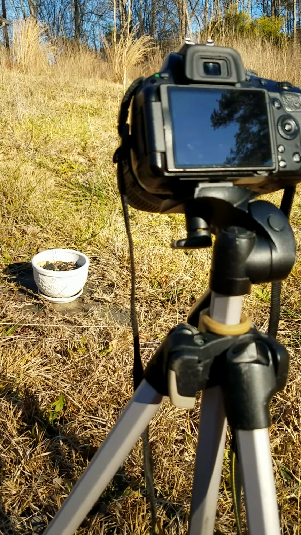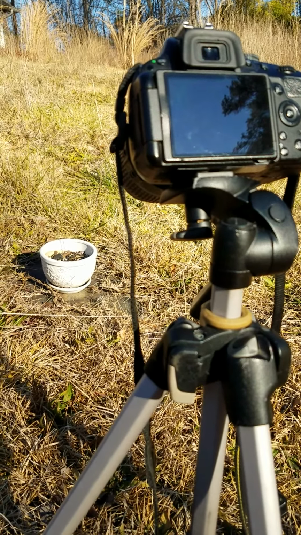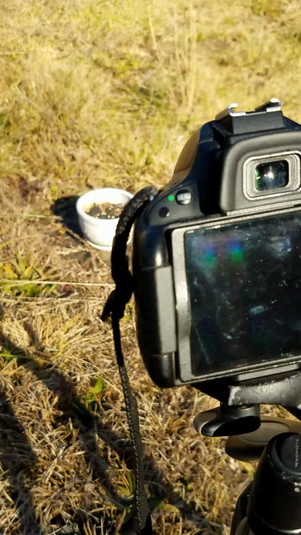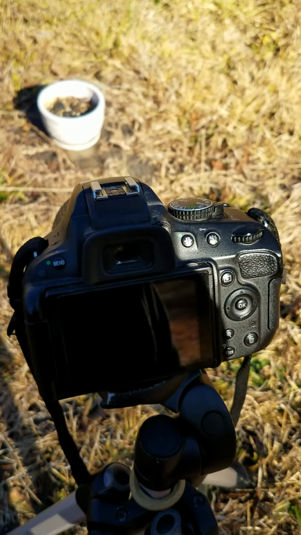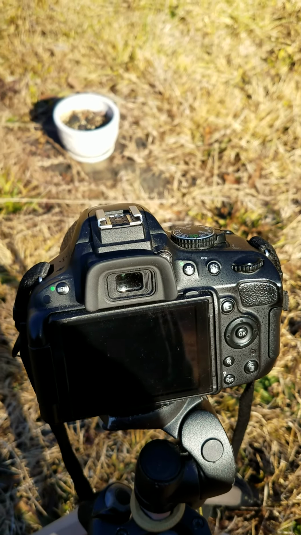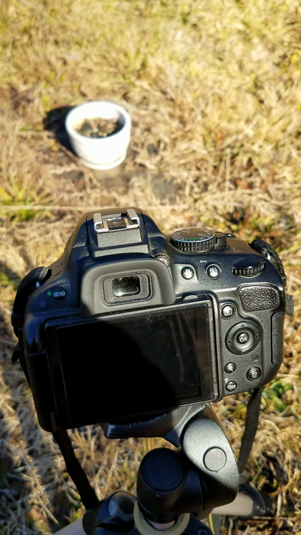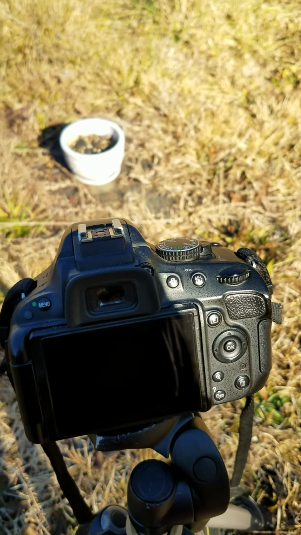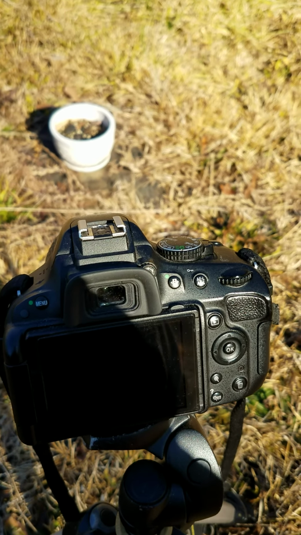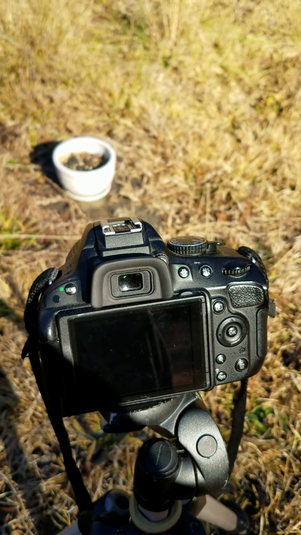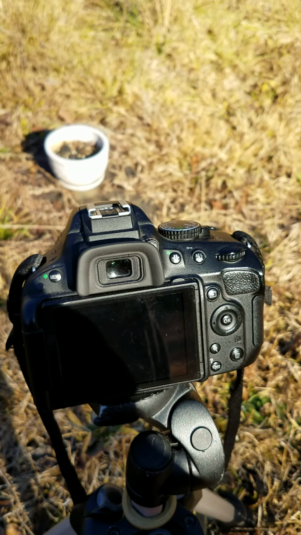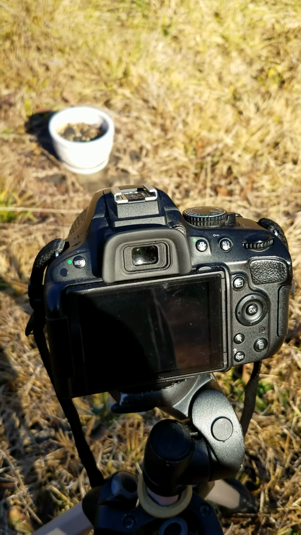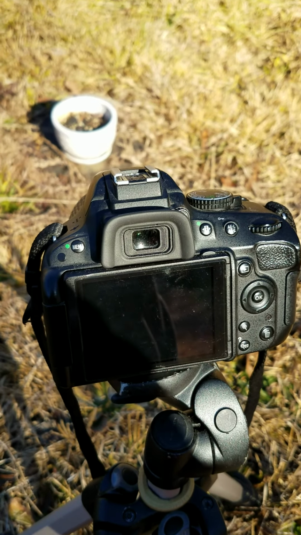Okay, so we may need to introduce flash. Now the flash is on this camera, but what I'm going to do is turn it on my SLR, if I can figure out how. I may not be able to do that while I'm filming. I don't know if I can flash. All right, I'll show you guys. I'll take a picture with a flash and I'll show you the flash picture.